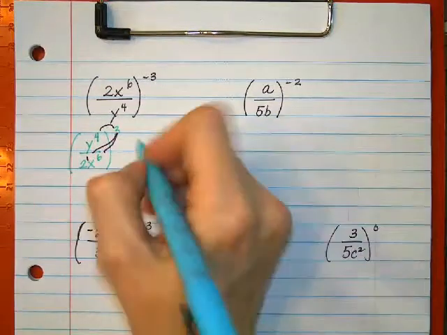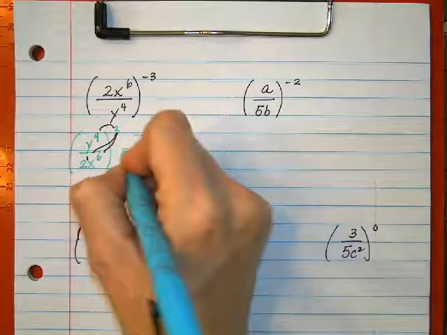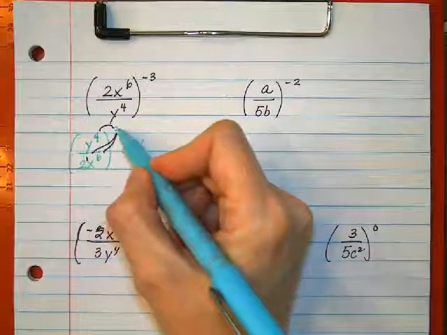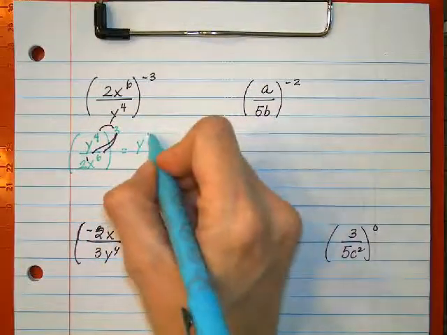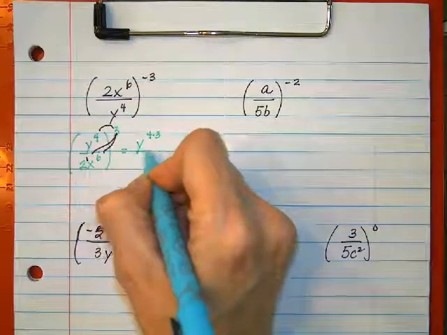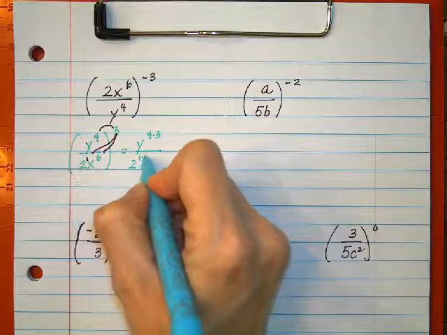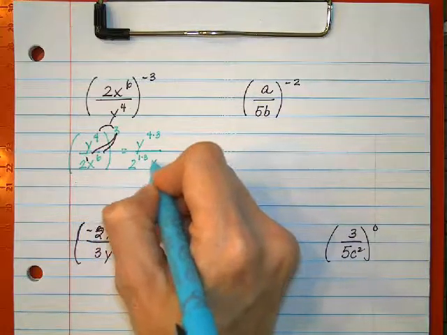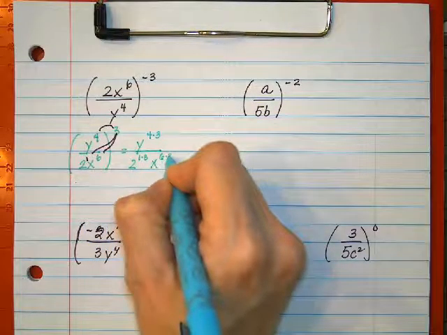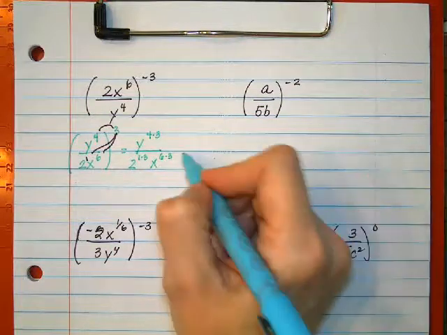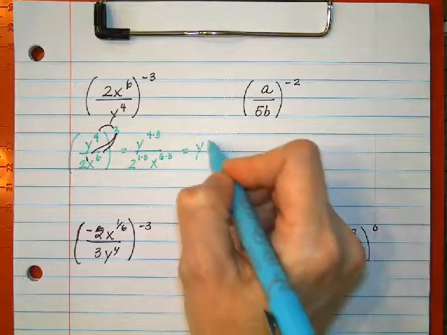So here we go. We got y to the 4 times 3. And on the bottom, we've got 2 to the 1 times 3, and x to the 6 times 3. Right? So we move over here. We know 4 times 3 is 12.